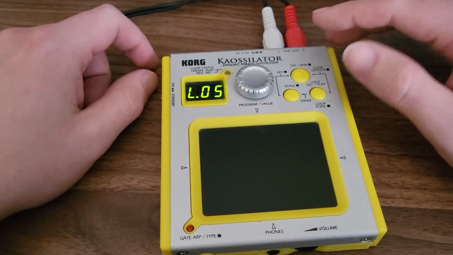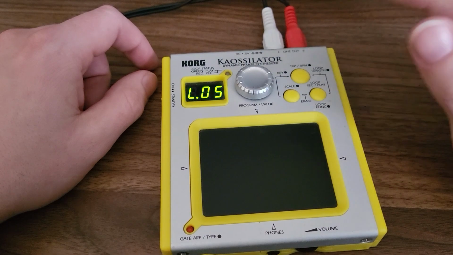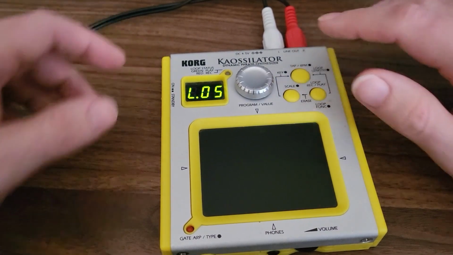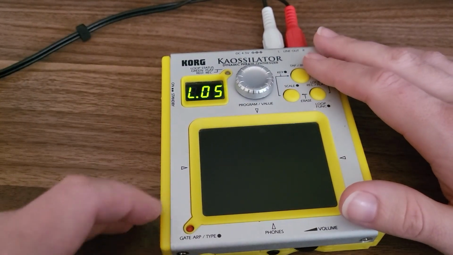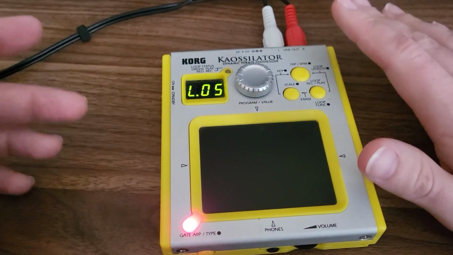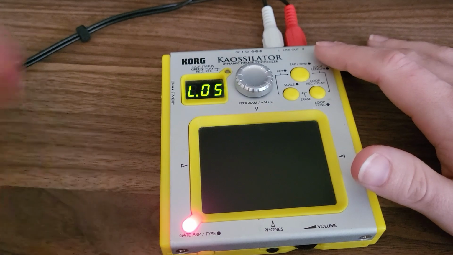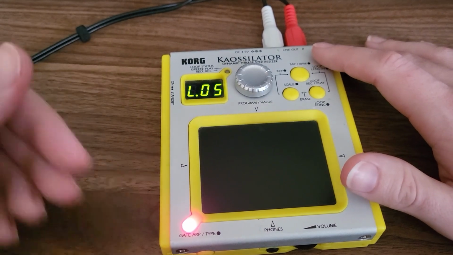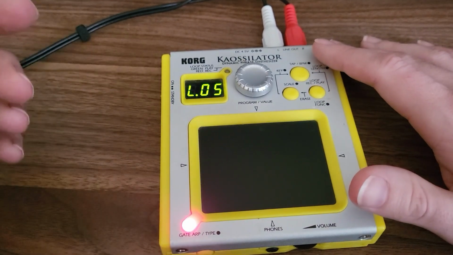All right, and then you have a loop function, which we'll get into in a little bit, but first I wanted to talk about the gates. So you push this button down here, you turn on a gate, and basically what that does is it plays at a certain rhythm, and you can change them. So the basic one is just eighth notes.